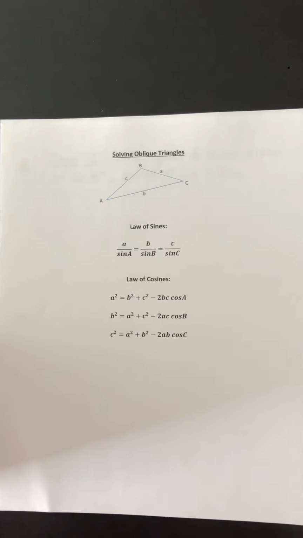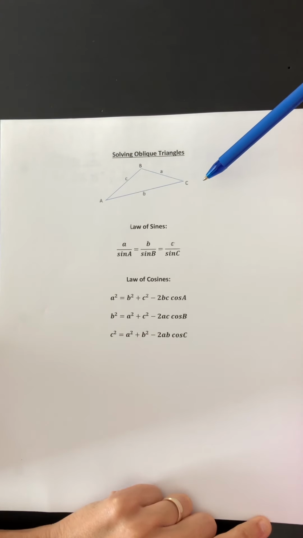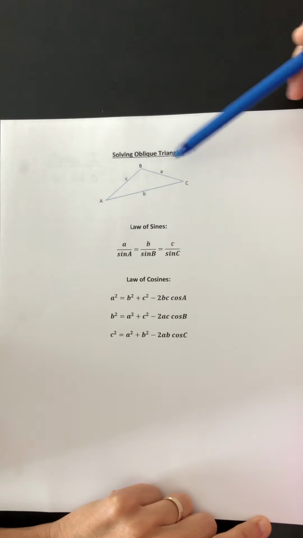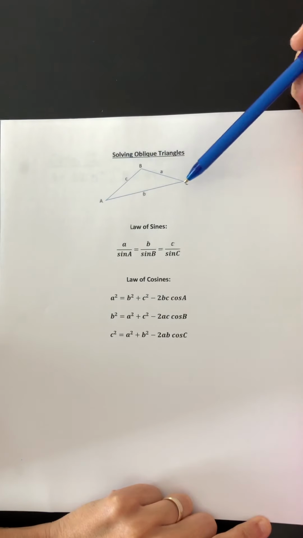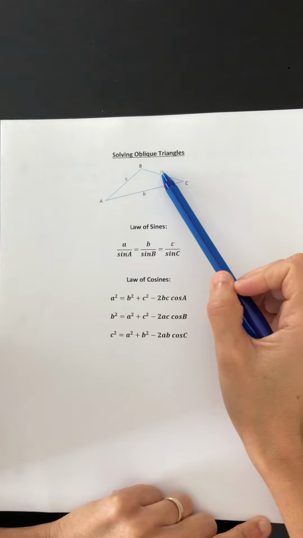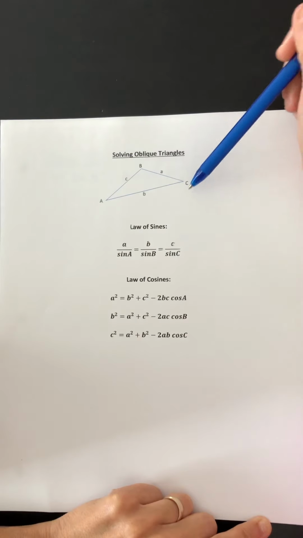Good day, class. This is the first video lesson for the last unit of the course, and we begin this lesson with a look at oblique triangles. So these are going to be triangles that do not have a right angle in them. You'll see I've drawn the general triangle here at the top of the page. We're going to be using uppercase letters for those angles and lowercase letters for the side lengths. And you'll notice side a is opposite angle A and so on. So this is the triangle to which we will refer.